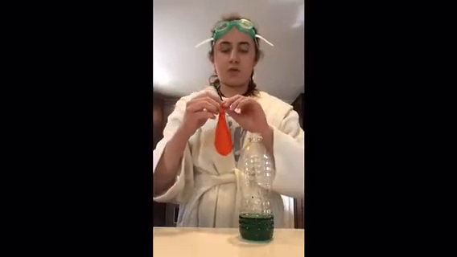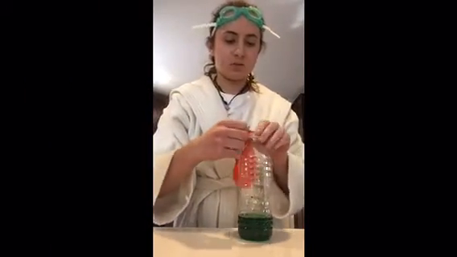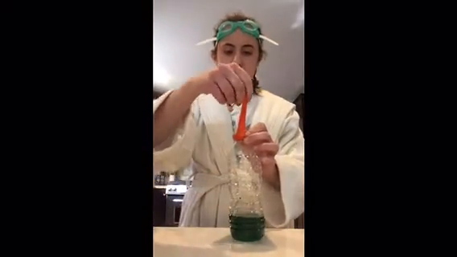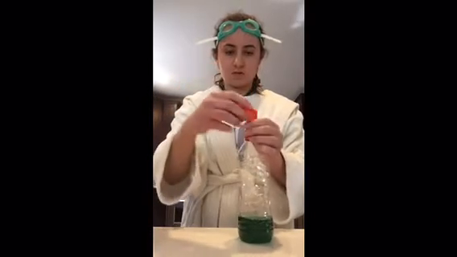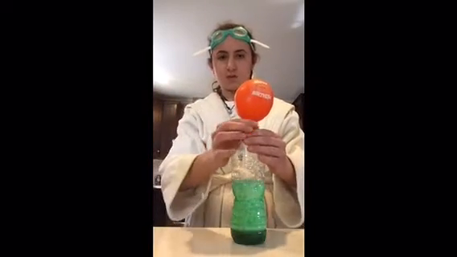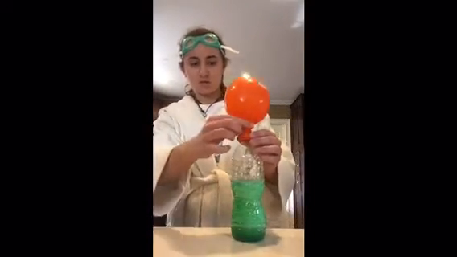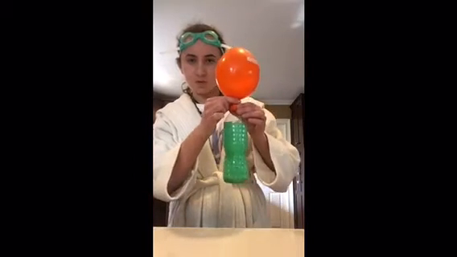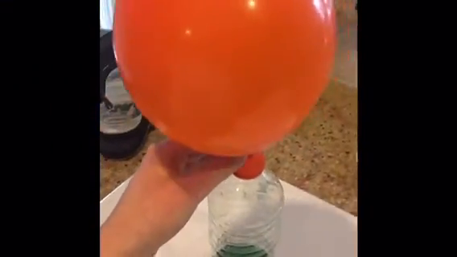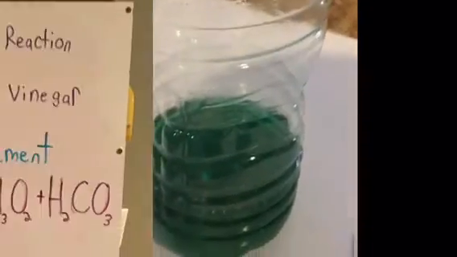Okay, so now we've got our balloon filled with our baking soda, and we are ready to go. So we just got to put it around the nozzle, and then we're going to lift up, and it will go. So we have our chemical reaction. As you can see, the balloon inflated and the substance bubbled. The balloon is now filled with carbon dioxide, and the water and the salt, which is the baking soda product, remained at the bottom.